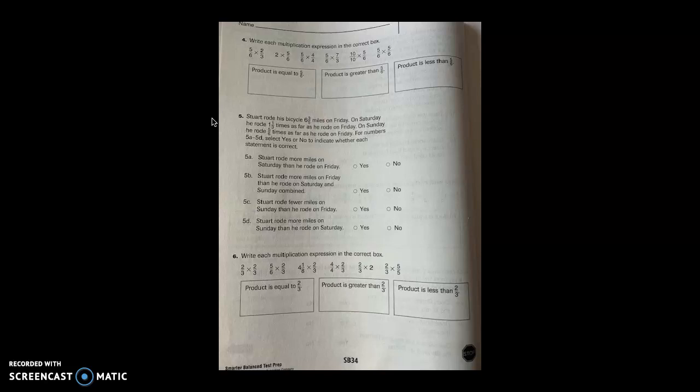Okay, question number 6. Once again, if you multiply two fractions together that are smaller than 1, like 2/3 times 2/3, you're going to get a product that is less than 1. If you multiply by a number that's greater than 1, you're going to get a product that's greater than 2/3. And if you multiply by a number that's equal to 1, like 2/3 times 6 over 6, you're going to get a product that's equal to 2/3.